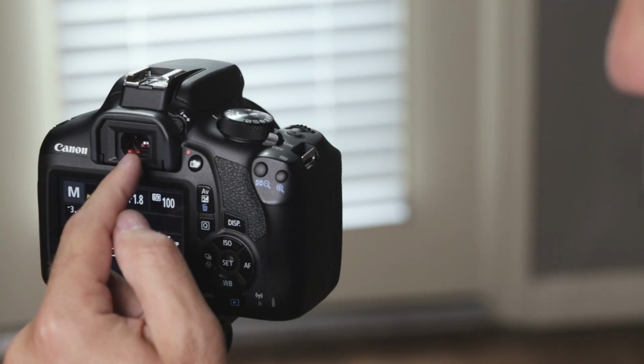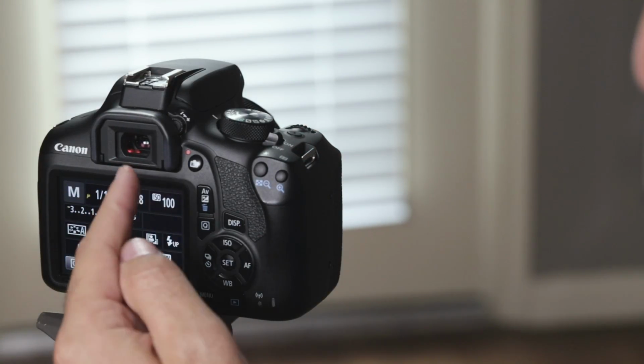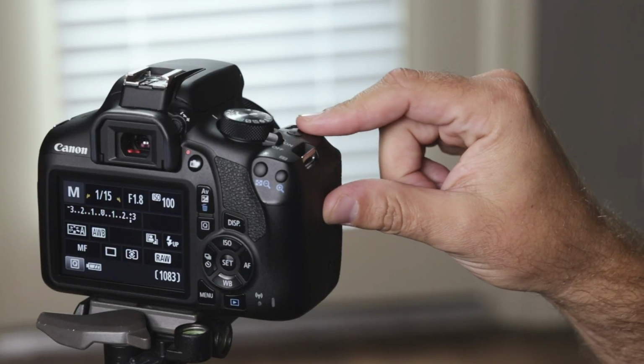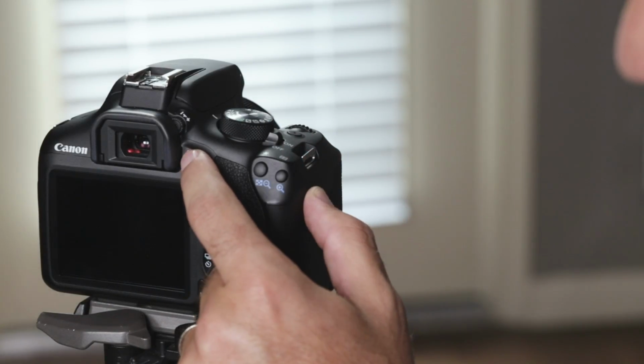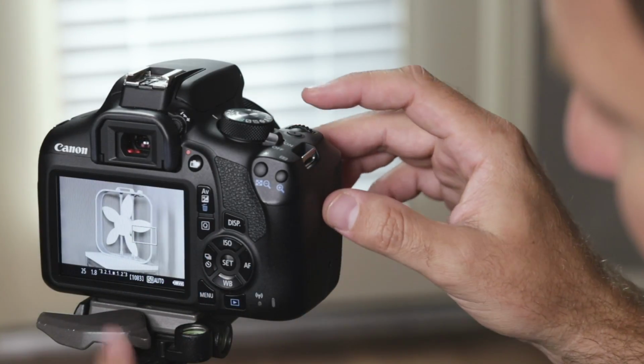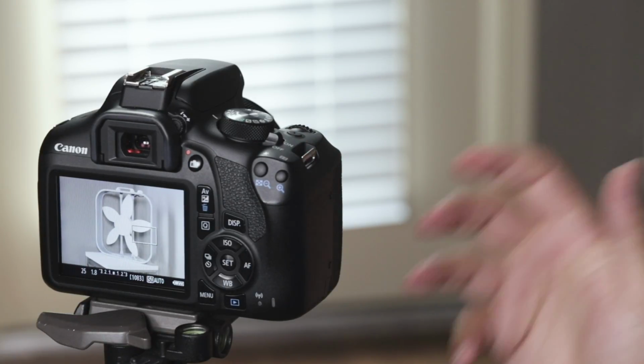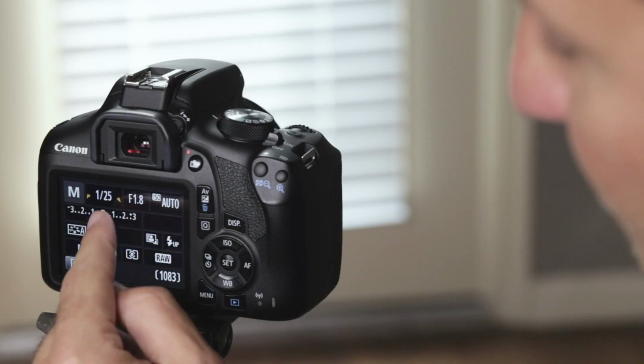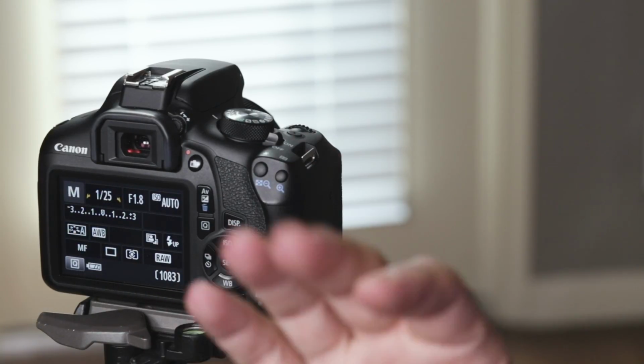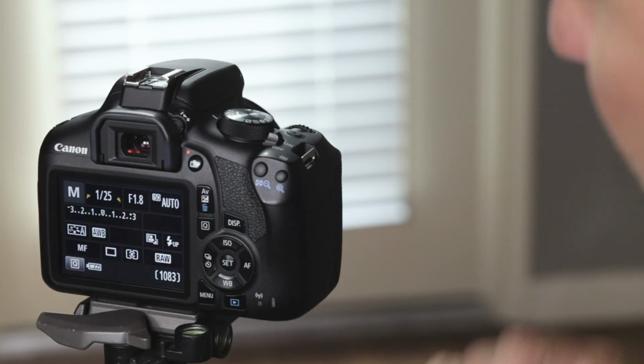When you're looking through the viewfinder, you can actually see the same setting changing as well in real time. And if you're looking in live view mode, you should be able to see it changing right here as well. This is 25, which stands for a 25th of a second. When you're not in live view, it's actually showing you 1/25th of a second. It's the same thing, just so you know.